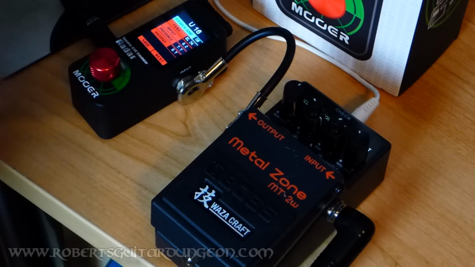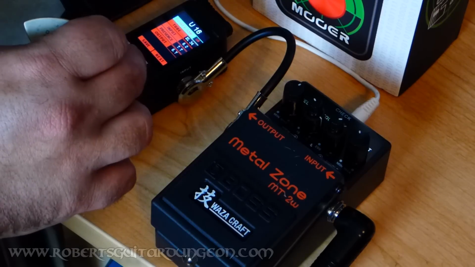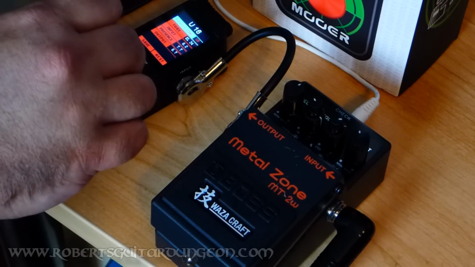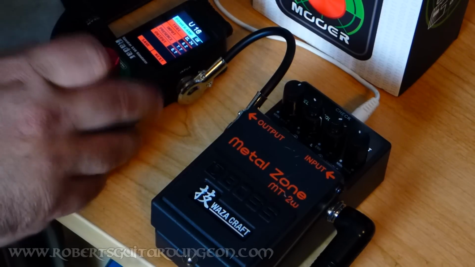Right now we have it on. We can click on it once, and then scroll the knob to turn it off, and then bypass it back out of it. So we'll go ahead and leave it on for now.